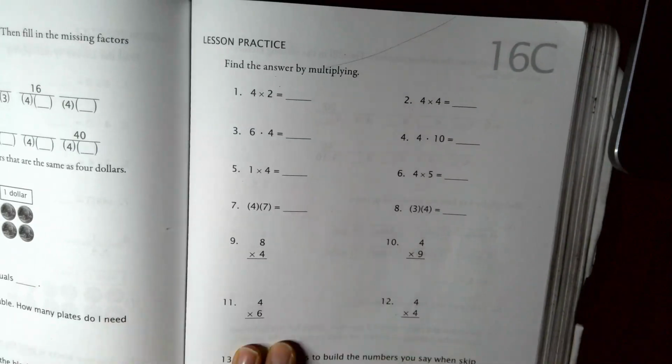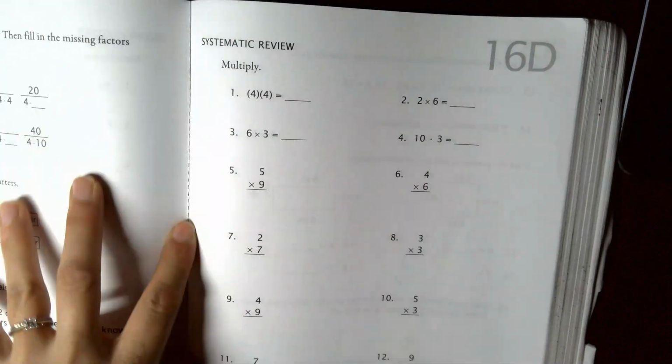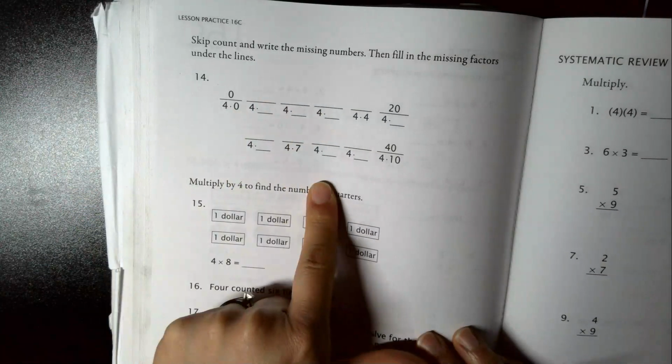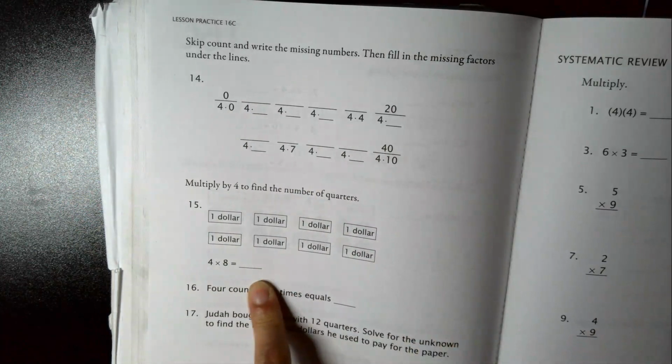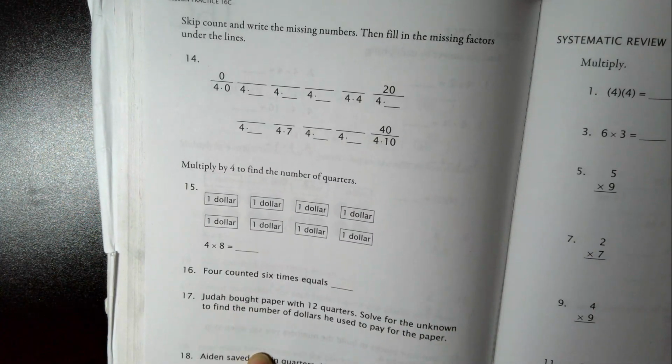Over here there's more multiplication facts. And then over here is the same thing that we already reviewed. Over here, multiply by 4 to find the number of quarters. Same thing.